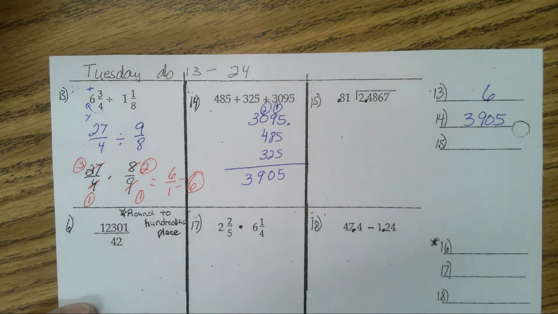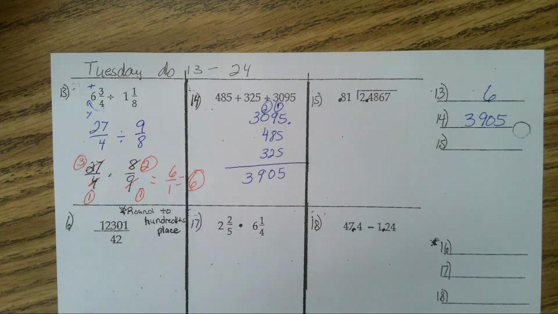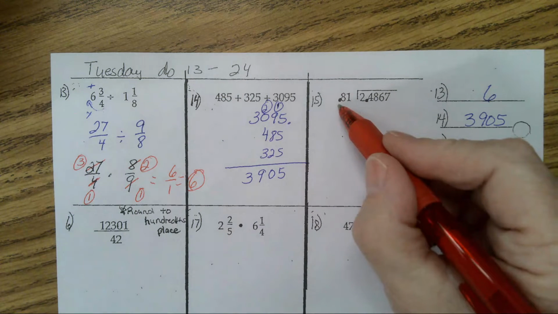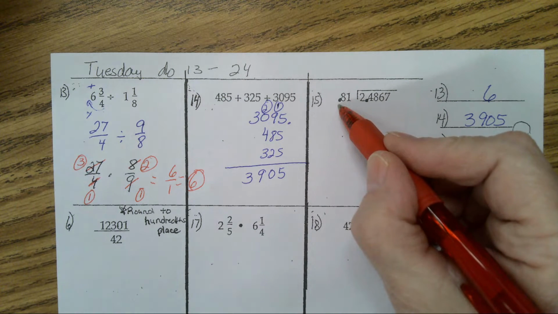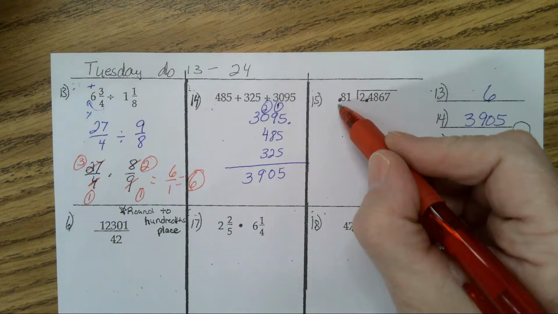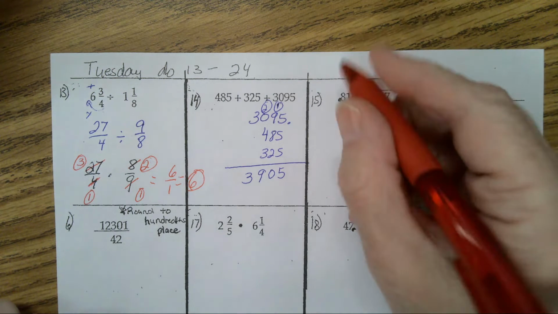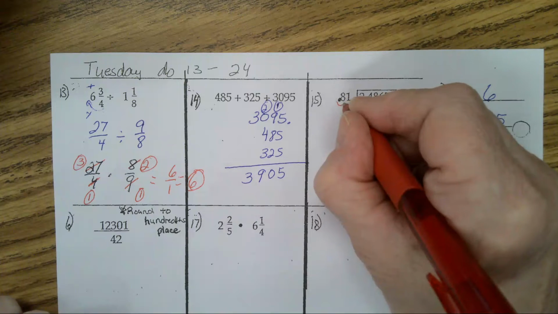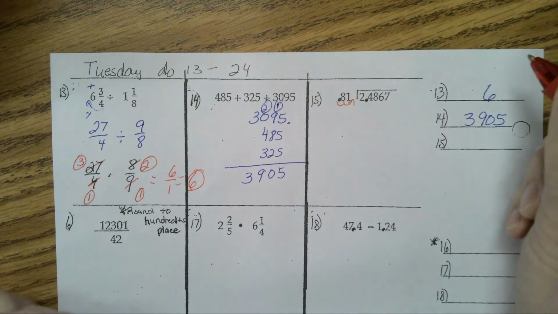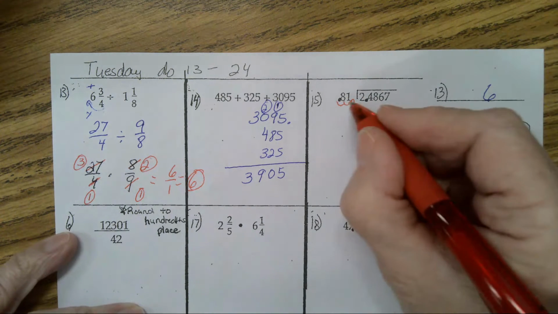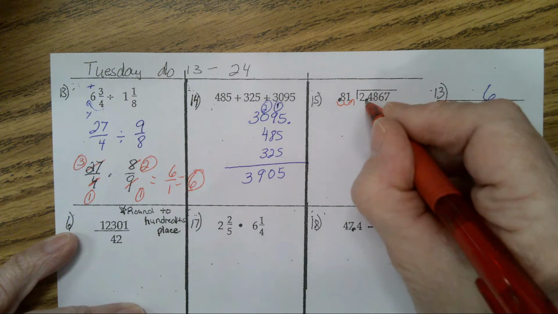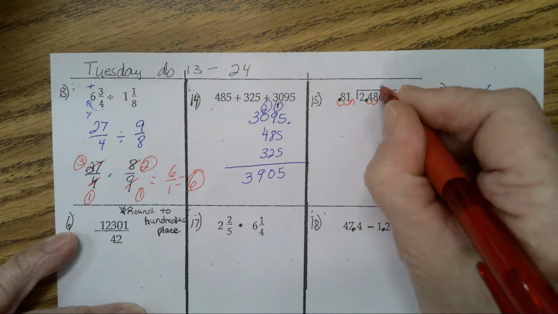Number 15, we are dividing with a decimal. And when you divide with a decimal and there's one in the divisor, you have to move it out. You can't divide with a decimal point in the divisor. We have to move it 2 places to the right. That's the same thing as multiplying a number by 100. So since we moved this one 2 places, this one has to be moved 2 places.